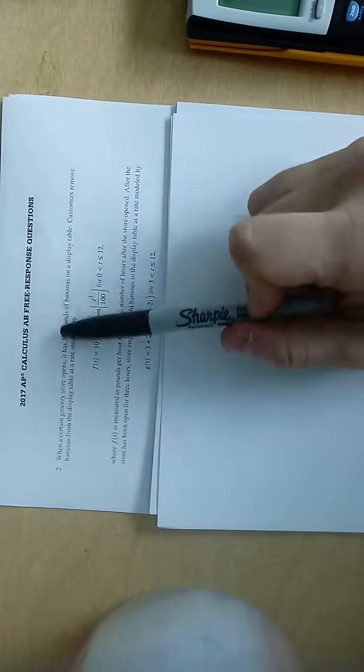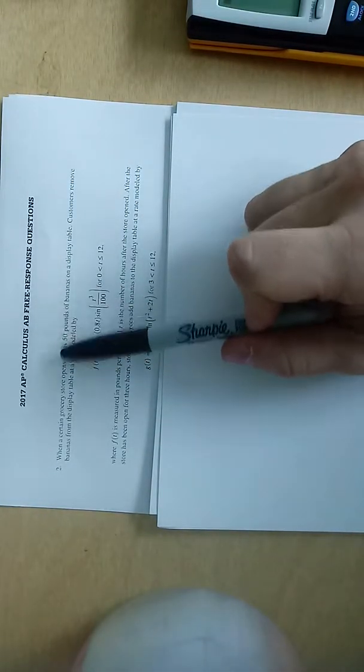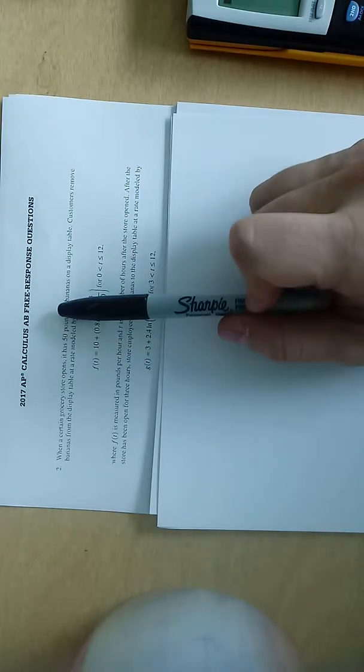So here's our next problem, problem 2. This is still in the calculator section. It says, when a certain grocery store opens, it has 50 pounds of bananas on a display table. So if I have to do any integration, that would be at time t equals 0. f of 0 is going to be 50. That's important, probably.